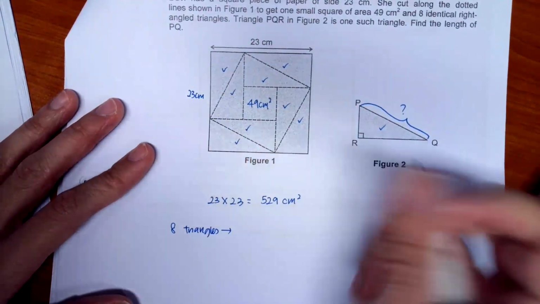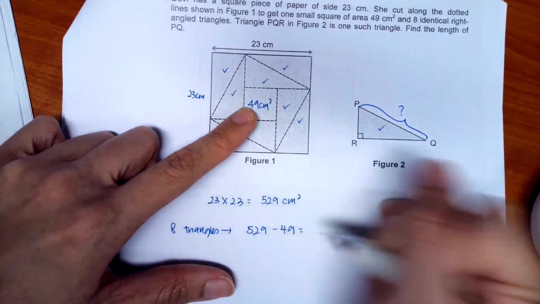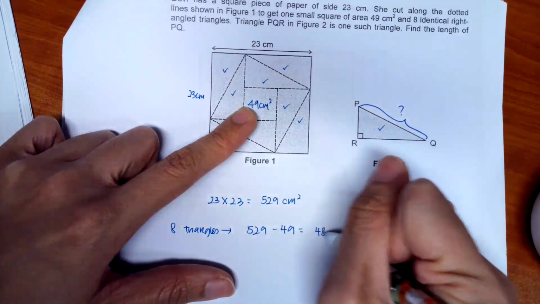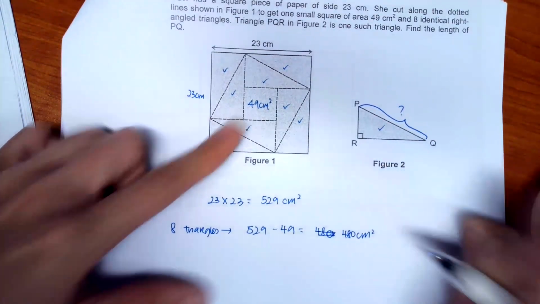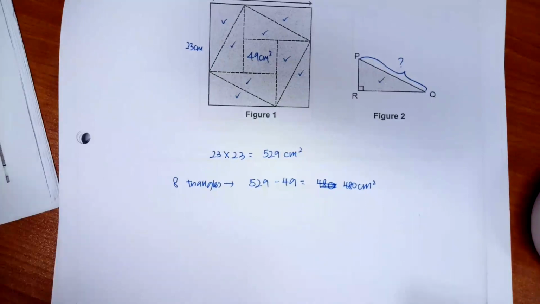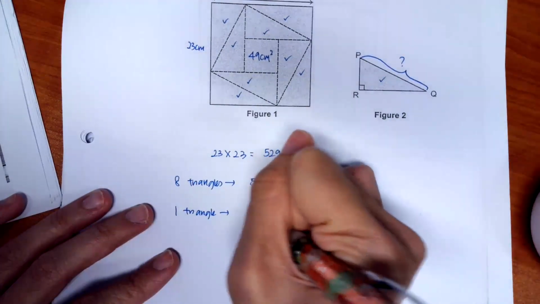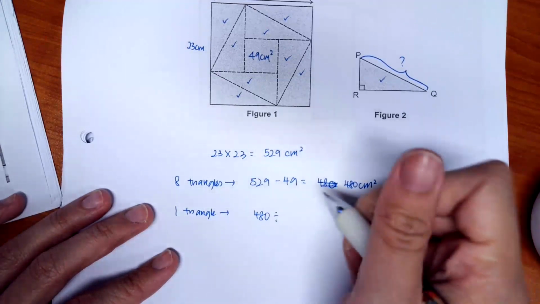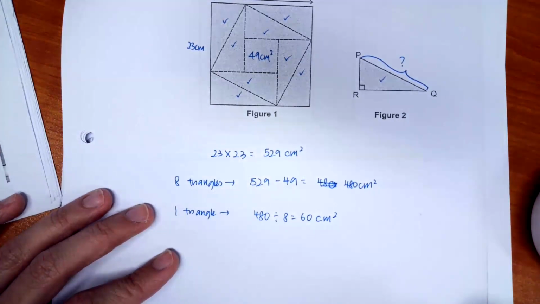So the 8 triangles will be 529 minus the square in the middle, and that would bring me to 480 square centimeter. That means one triangle will be 480 divided by 8, which is 60 square centimeter.